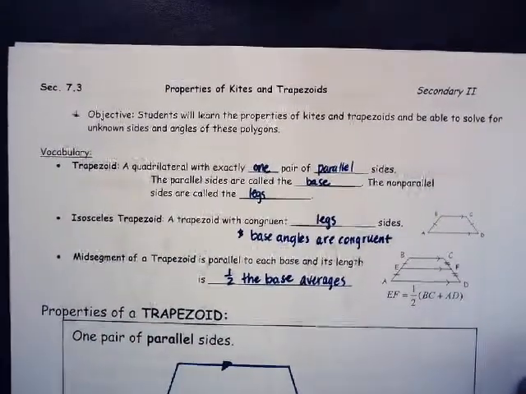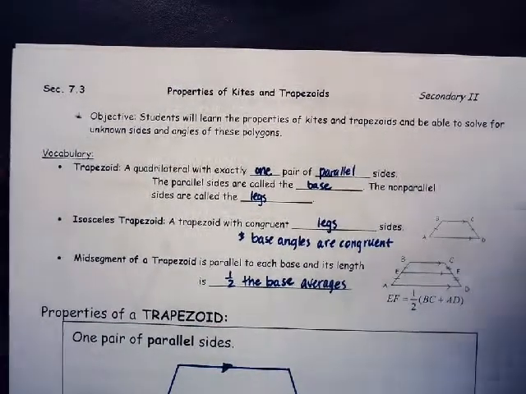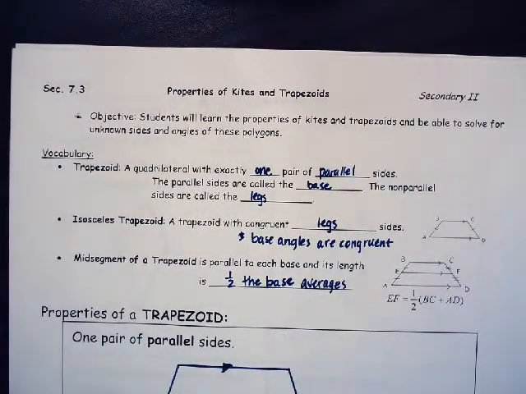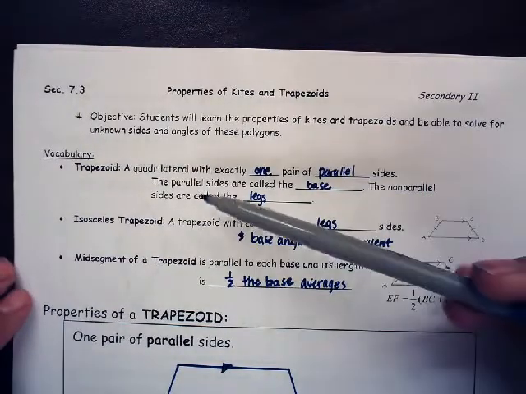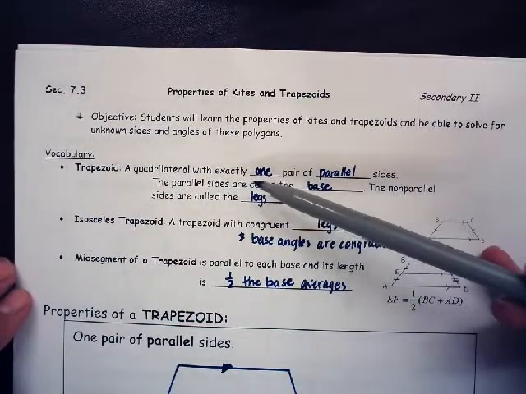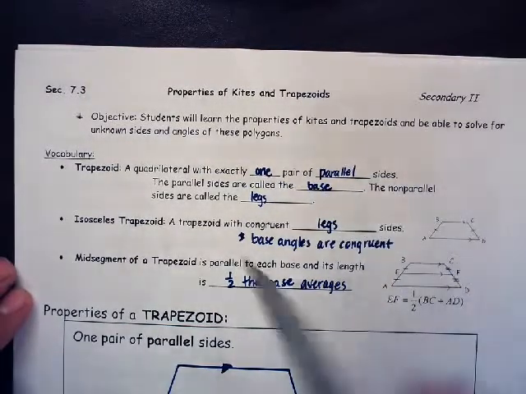7.3 Properties of Kites and Trapezoids. Students will learn the properties of kites and trapezoids and will be able to solve for the unknown sides and angles of these polygons. A trapezoid is a quadrilateral with exactly one pair of parallel sides.